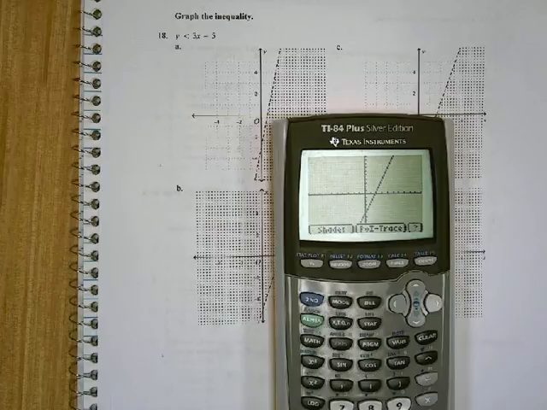Well, how do you know if it makes it true? You're going to have to test a point. And it doesn't matter what point you test. Okay? You can test any point you like. What's the easiest point in the whole wide world to work with? 0, 0. So I'm going to test 0, 0.